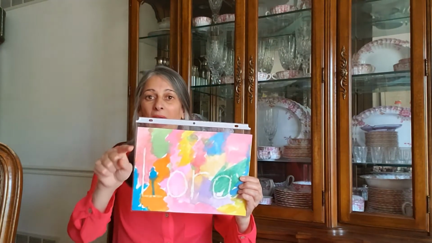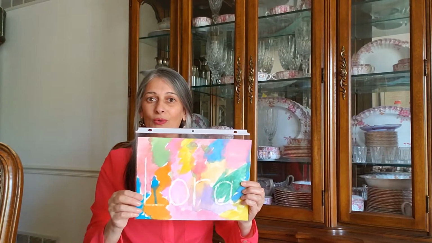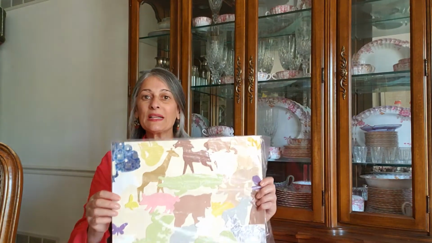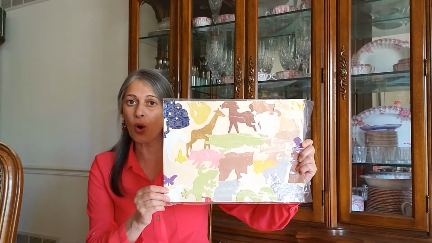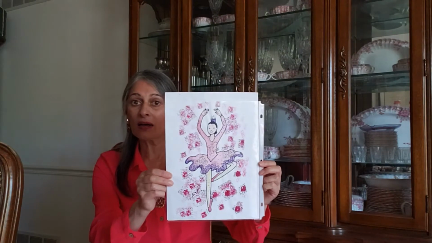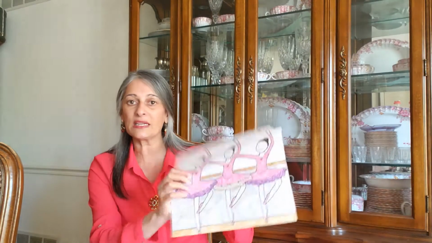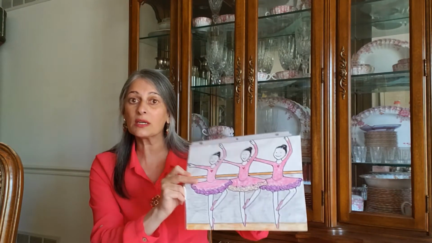Hidden message by you. Peaceable Kingdoms by Edward Hicks, where all the animals and people lived peacefully together. Edgar Degas. Pastel color ballerinas.